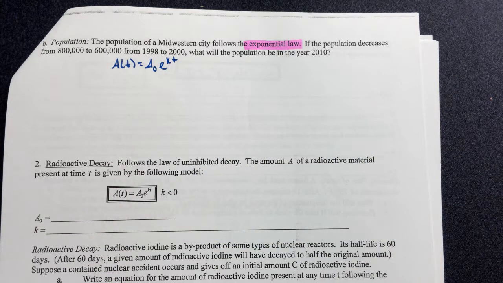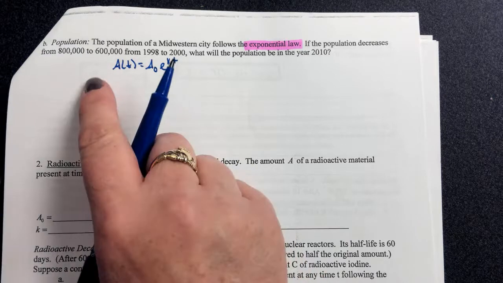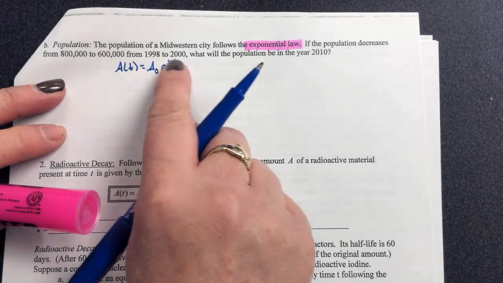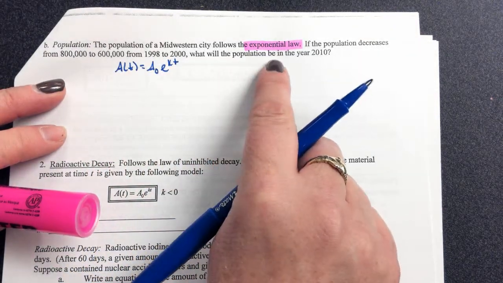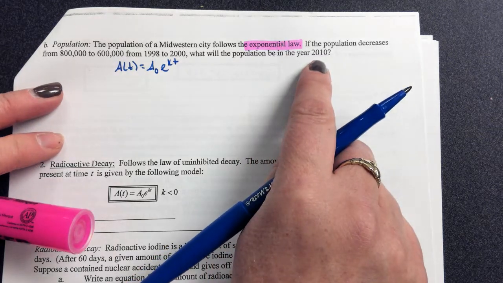Again, the population is decreasing, so take a wild guess. If the population is decreasing, is this going to be a growth or a decay? What can we expect with that k value? That k value is going to end up being less than 0. So it's decreasing from 800,000 to 600,000 from 1998 to 2000. What will the population be in the year 2010?